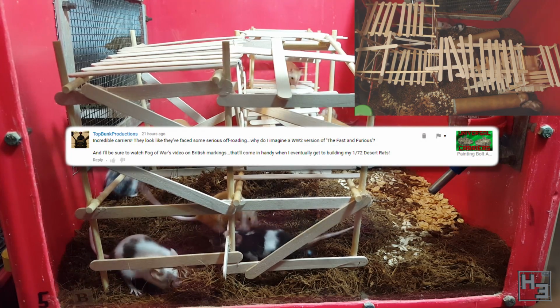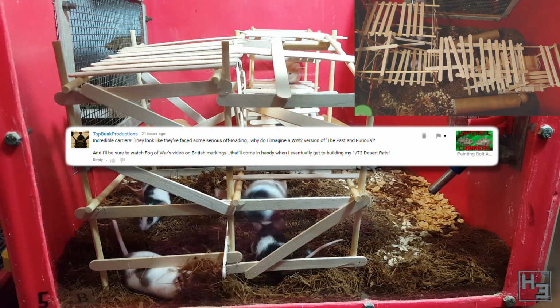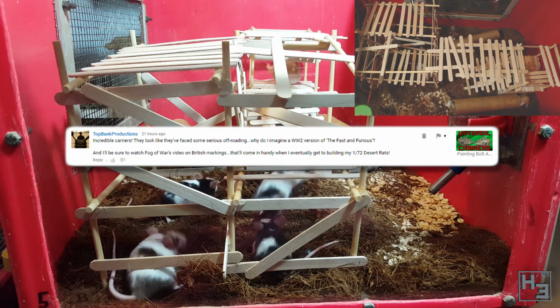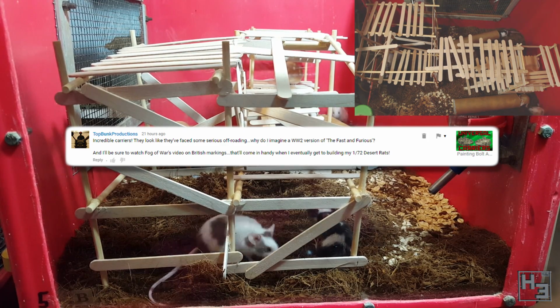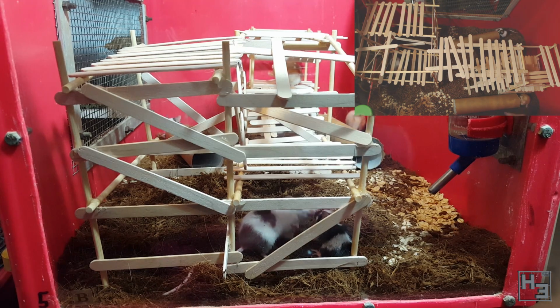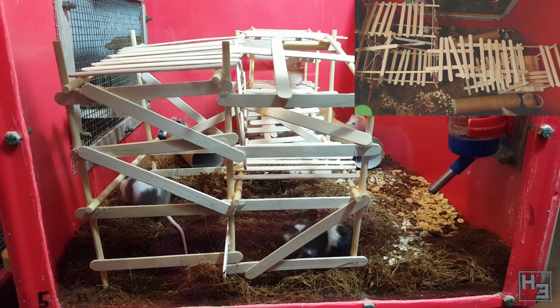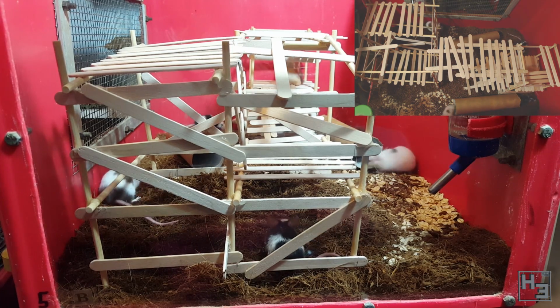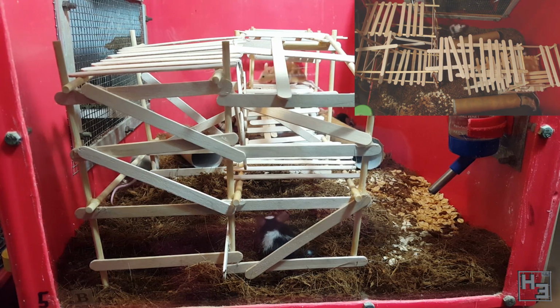Top Bunk Productions says, incredible carriers. They look like they've faced some serious off-roading. Why do I imagine a World War II version of the Fast and Furious? And I'll be sure to watch Fog of War's video on British markings. That'll come in handy when I eventually get to building my desert rats. It sure will be. Markings can be kind of confusing. I've been thinking about building some desert rats myself too, just for something different. I'm not a fan of the Fast and Furious movies, but if they were set in World War II, cruising around in universal carriers and tanks and stuff, I would absolutely watch the hell out of those movies.